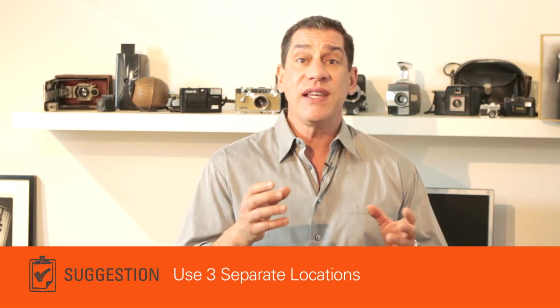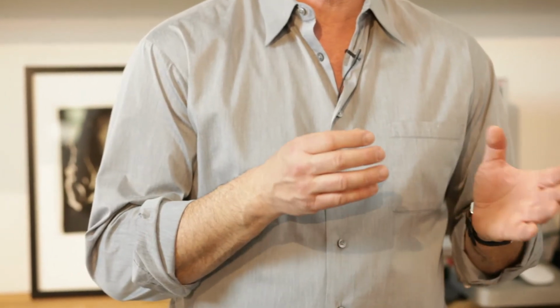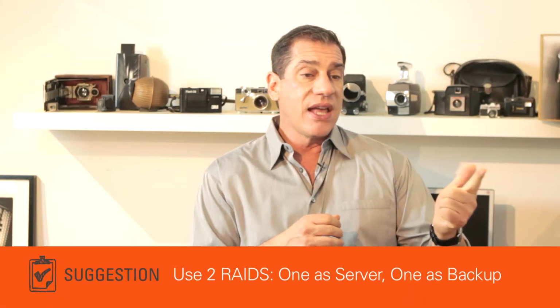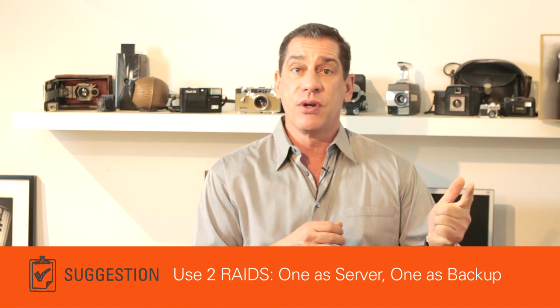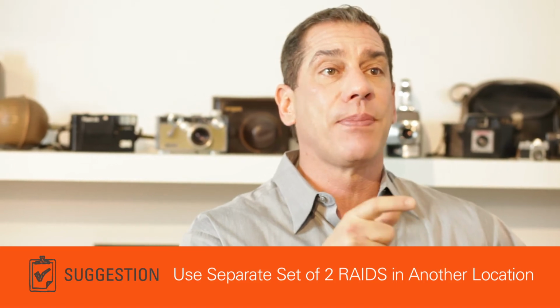My company has over 10 computers all networked together, located in 3 separate locations in my studio. I have 2 RAIDs, one as a server and one has all the backups to all of the computers. Then those RAIDs are actually backed up on 2 separate RAIDs in a separate building. Each of my RAIDs has 4 internal drives that can be swapped out if one goes bad.